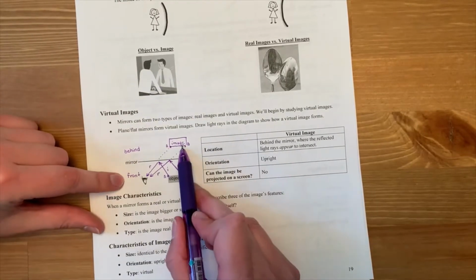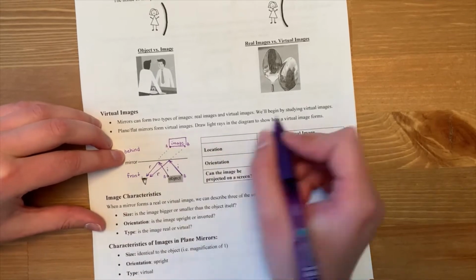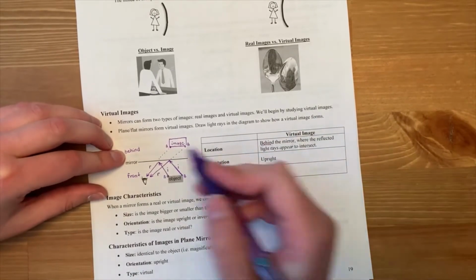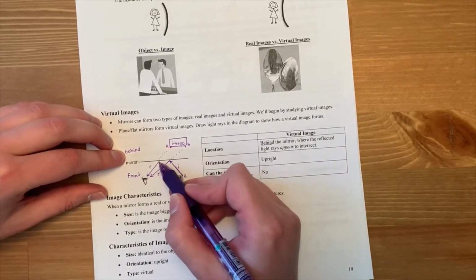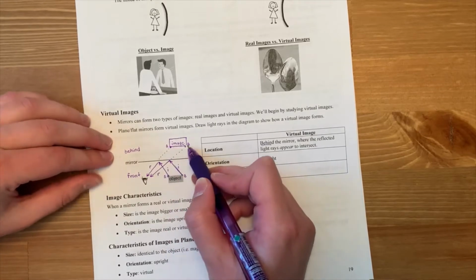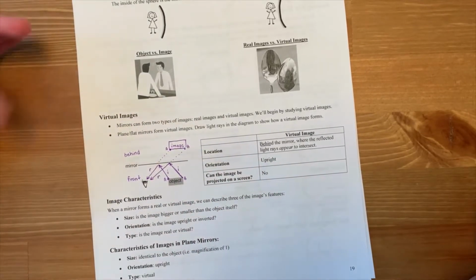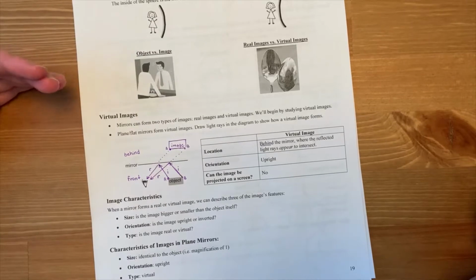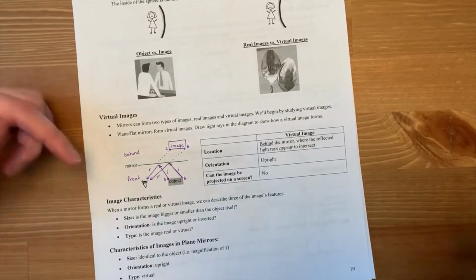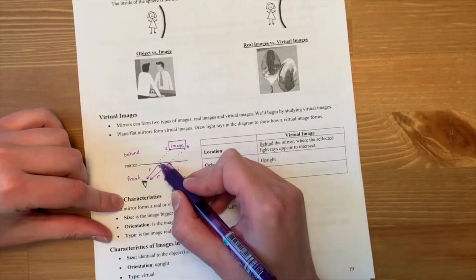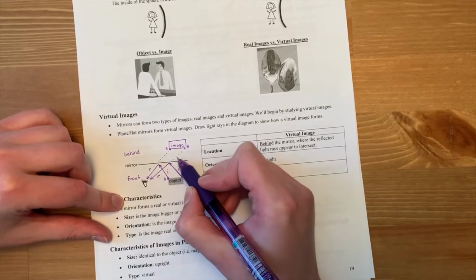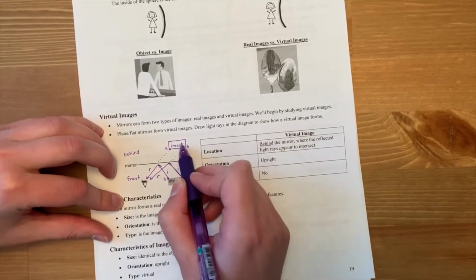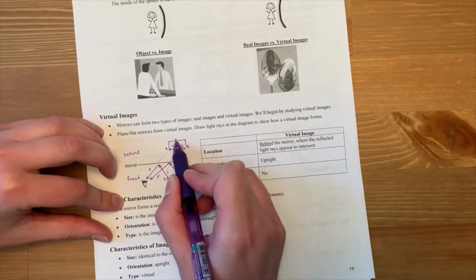Okay, so notice here the image is located behind the mirror, and these reflected rays don't ever actually go behind the mirror. Okay, mirrors are opaque. They don't let light rays pass through them. The light rays hit them and bounce off. But we can trace the reflected rays back for ourselves to find out where it looks like the image would be.